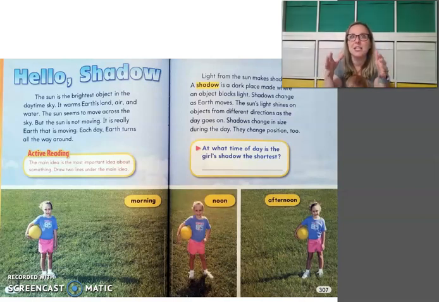Sometimes if you're ever sitting in your car and you see another car next to you start to move and it feels like you're moving, but really it's that other object moving, it's that same idea. So the earth is what's spinning while the sun stays in the center. So the active reading box says the main idea is the most important idea about something.